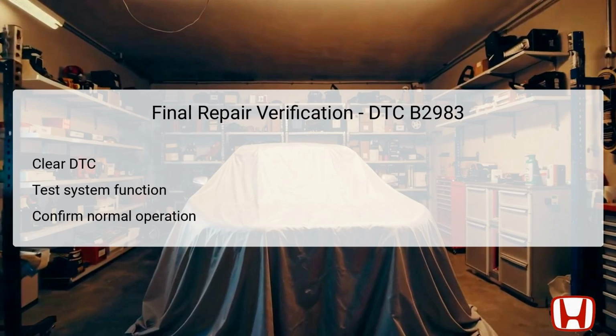Once repairs have been executed based on the previous troubleshooting steps, it's vital to conduct a final repair verification. Start by clearing the stored DTC using the Honda Diagnostic System, HDS, to reset the system and remove any error codes. Following this, conduct a thorough test of the HVAC system to ensure it functions as intended.